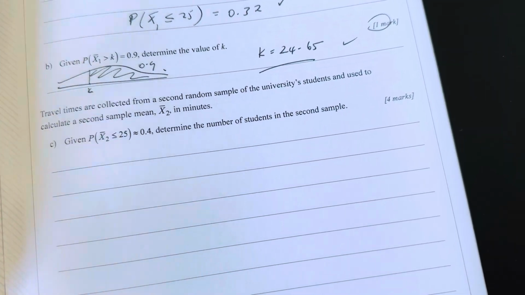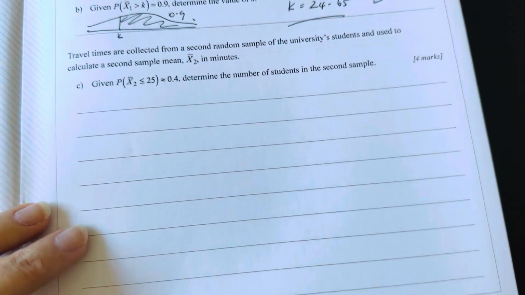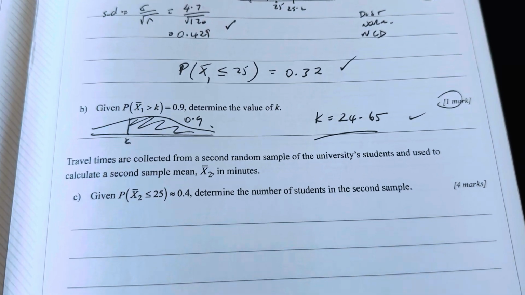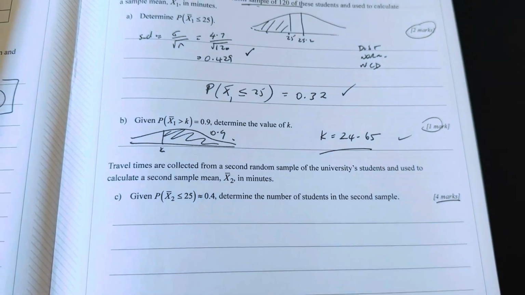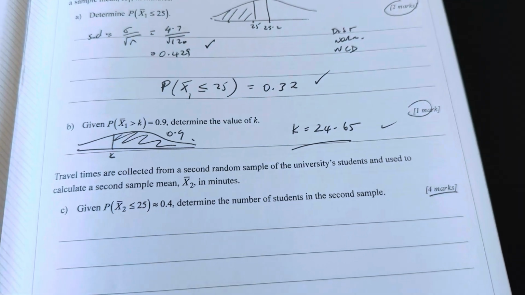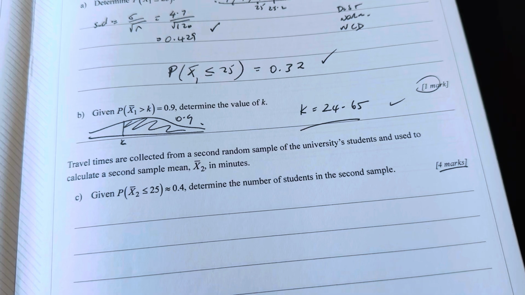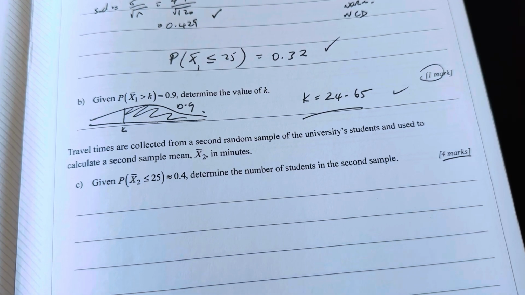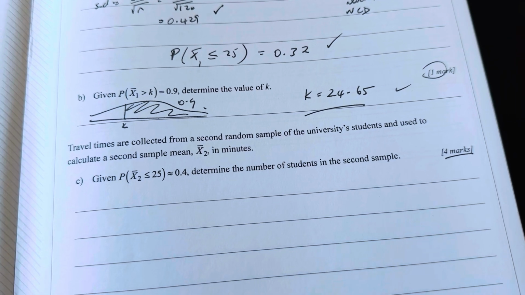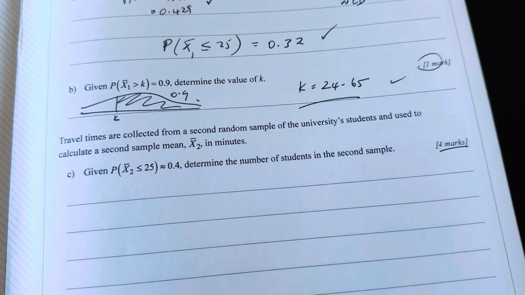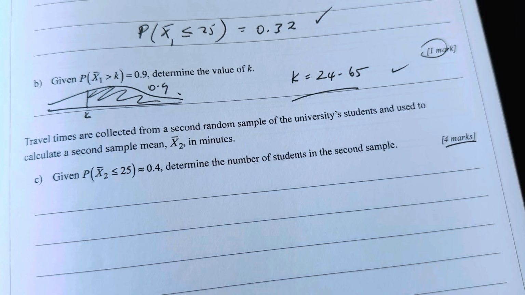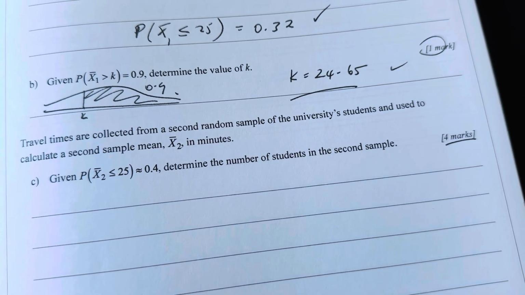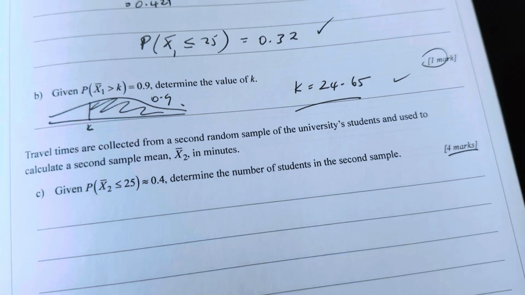Now, coming down to part C. Part C is trickier. It's 4 marks, so we know it's trickier, don't we? Travel times are collected for a second random sample of university students and used to calculate a second sample mean x̄2 in minutes. Now, given that the probability x̄2 less than 25 is approximately 0.4, determine the number of students in the second sample.